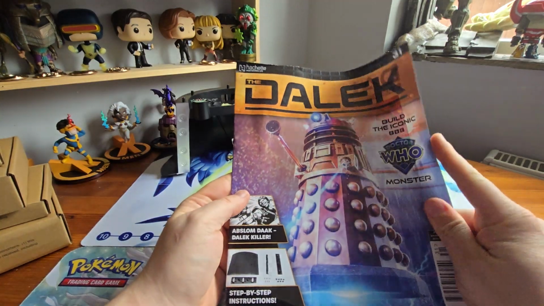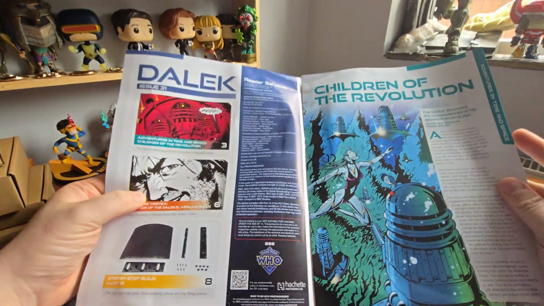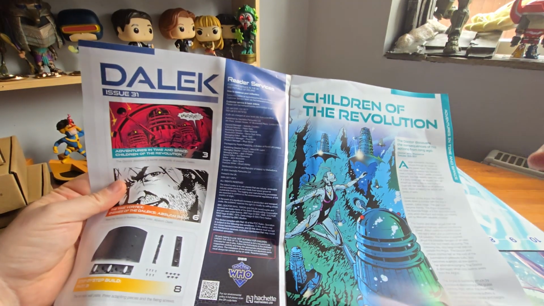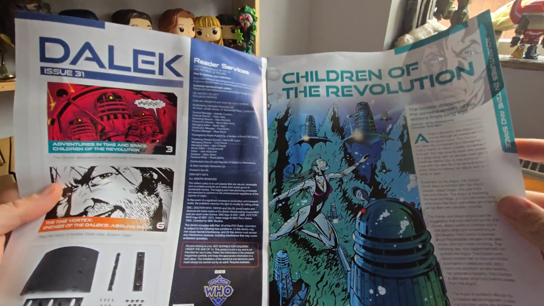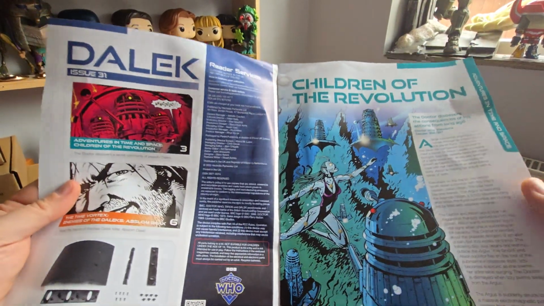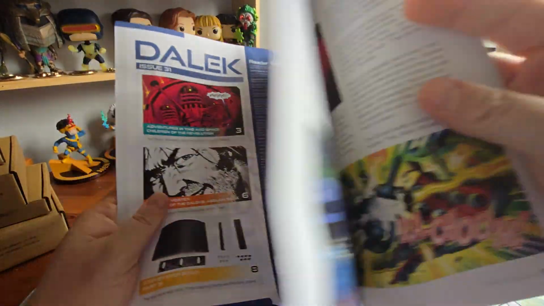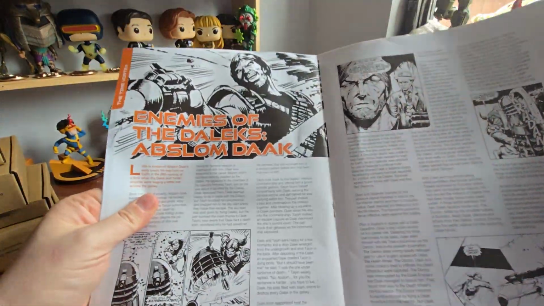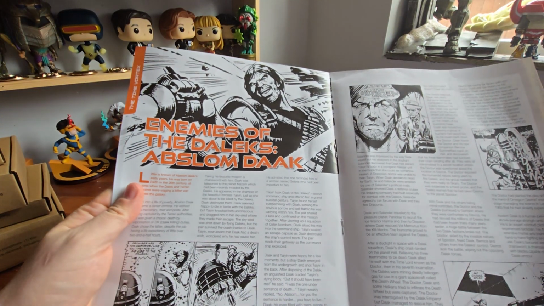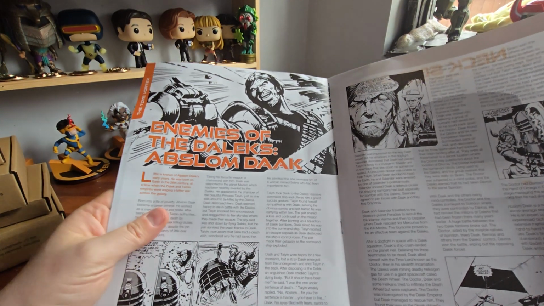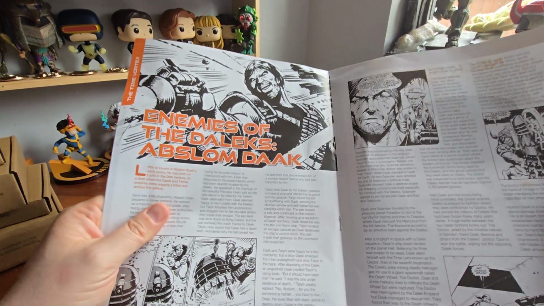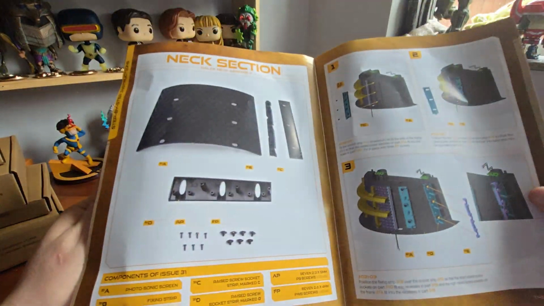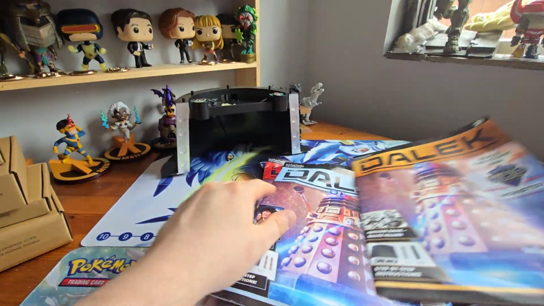So we get issue 31, which has a look at Children of the Revolution as part of Adventures in Time and Space. This was a Doctor Who comic in Doctor Who magazine featuring the 8th Doctor. We then have the Time Vortex looking at Enemies of the Daleks with Absalom Dak, another comic book character from Doctor Who magazine. We then get our partwork bits.